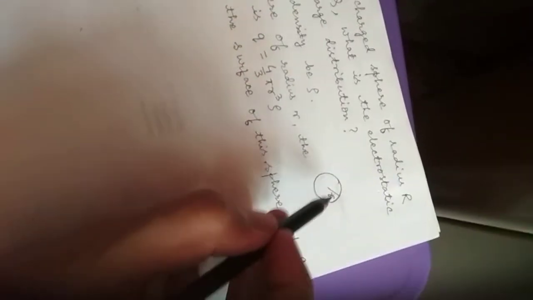This charge q by 4 pi epsilon 0 into r. Okay, so we have got the potential on the surface of the small sphere.